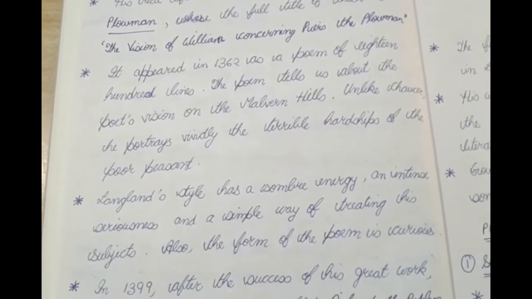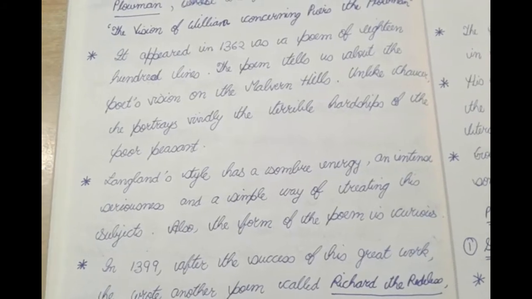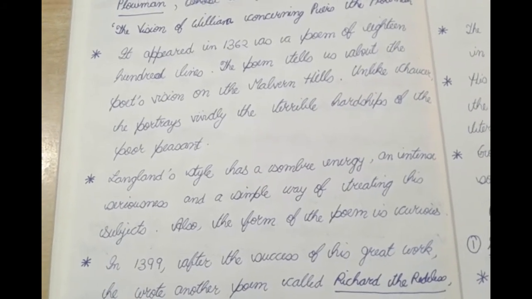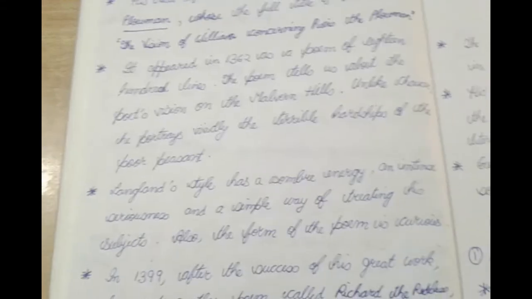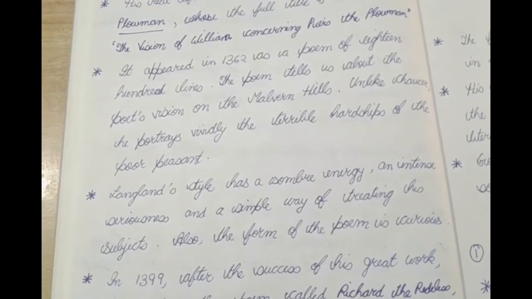So Langland's style has a somber energy, an intense seriousness, and a simple way of treating his subject. Also, the form of the poem, that is Piers the Plowman, is curious. You can go and check it, and you will find that it is indeed curious in form.